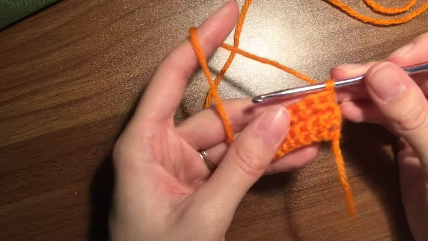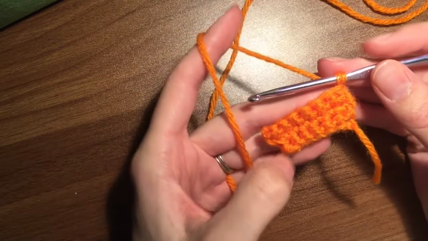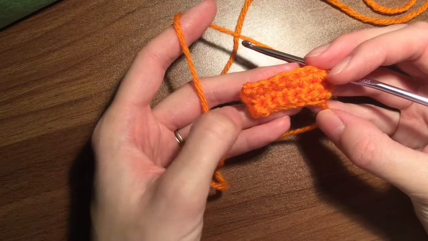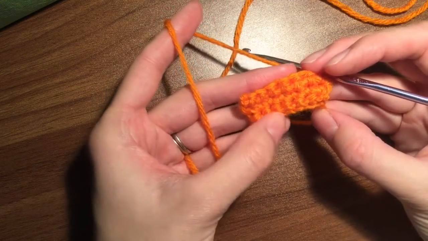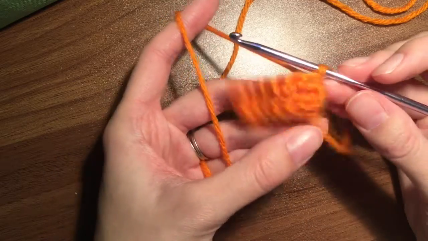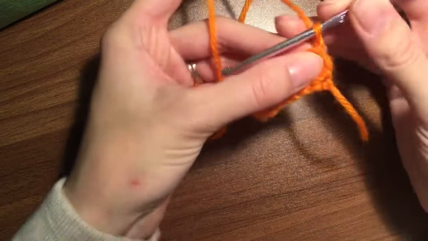Hi there. So in this video I want to explain the difference between increasing and decreasing. To set this up, all I did was chain 8 and then zigzag across 2 or 3 times with 7 single crochet. So nothing out of the ordinary. I'm going to show you how to increase because it is much easier than decreasing.